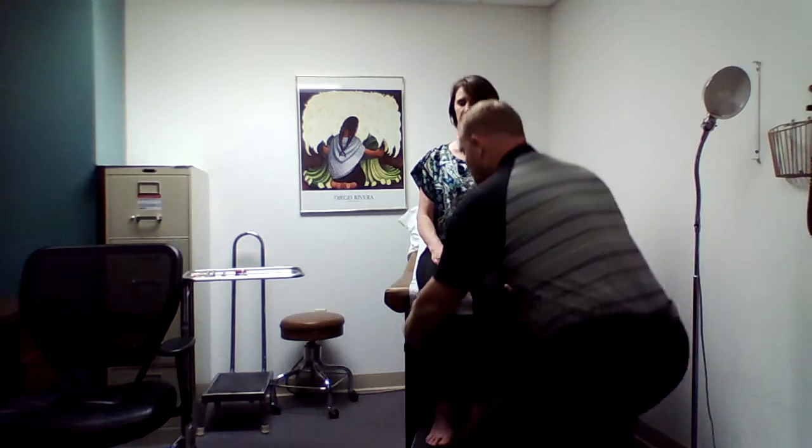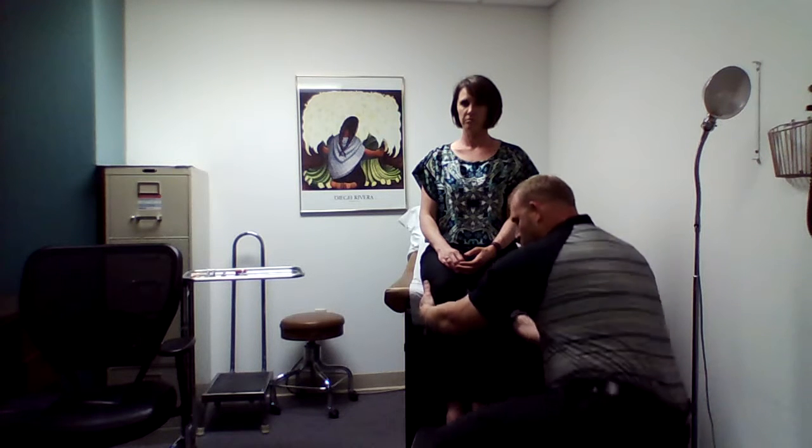Okay, then we'll go to the back of the knees and we'll try to find this popliteal. Sometimes this can be very difficult to find. And there we are. Again, I can feel it appropriately. I would grade this as a 2. We'll go back here to the tibial, posterior tibial pulses. And then we'll come up front here to the pedal pulses. Okay, and I can feel all 4 pulses really well.